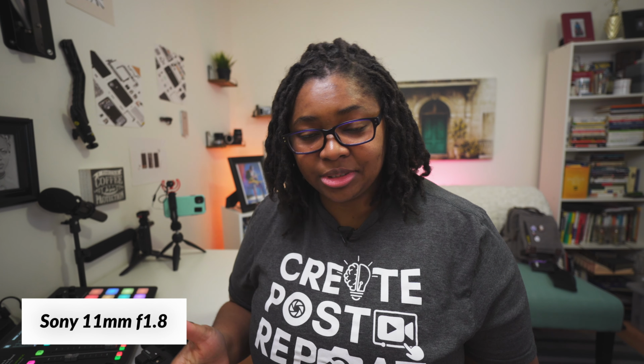So let's switch from the Sony 15mm f1.4 to the 11mm f1.8, just so you can see how much wider it would be in this scenario, and I'm super close to the camera. So now we're switched over to the 11mm at f1.8. You notice a slight difference in the blurriness of the background, but just how much wider that this would be.